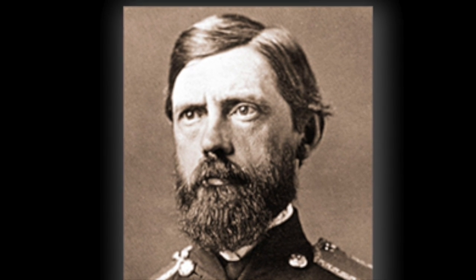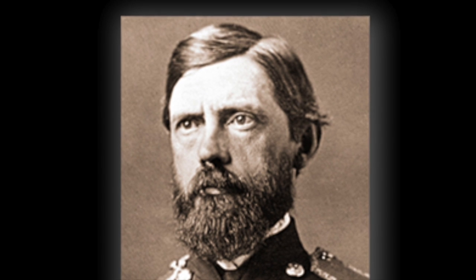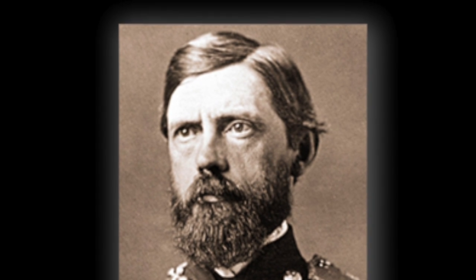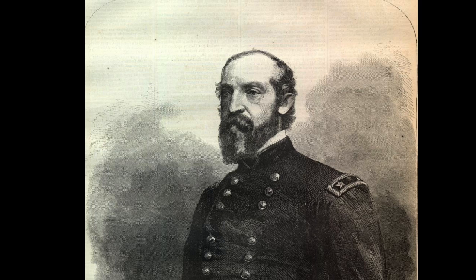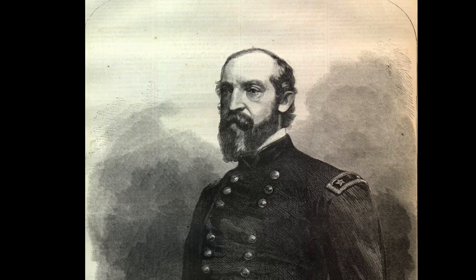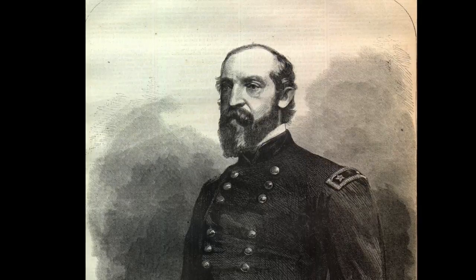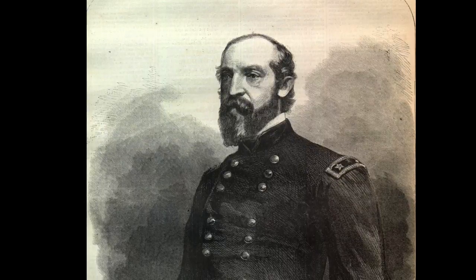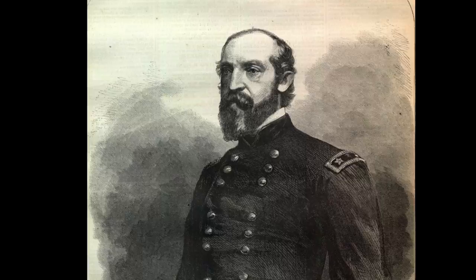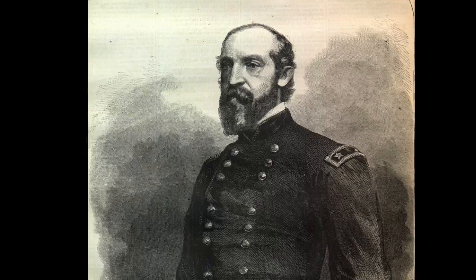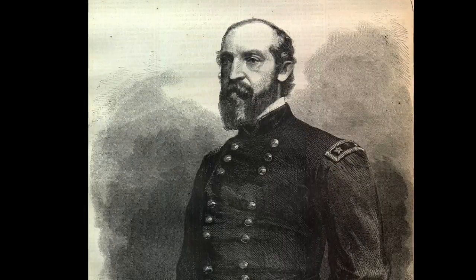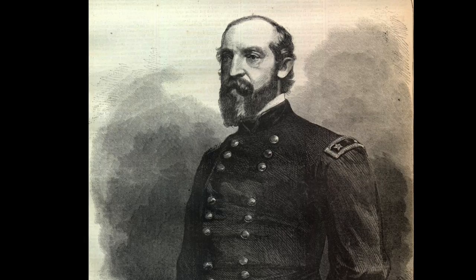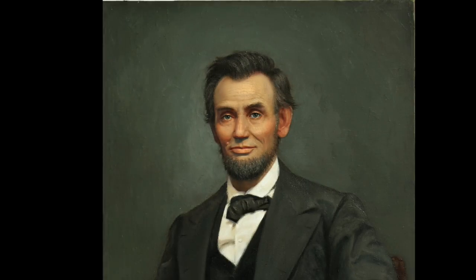Another key person was General John Reynolds. Reynolds was asked to be the commander of the Union Army, but declined the offer. Instead, he appointed General Meade as the commander. In response, Meade appointed Reynolds to command one wing of the Union Army. Sadly, Reynolds was killed on July 1st by a Confederate bullet and was not able to see the end of the battle.